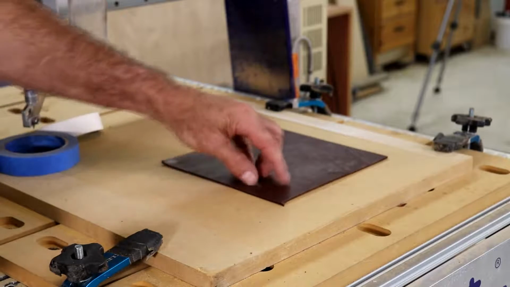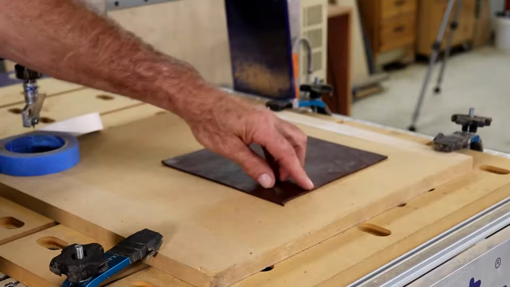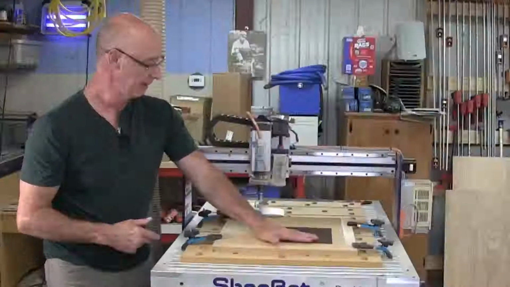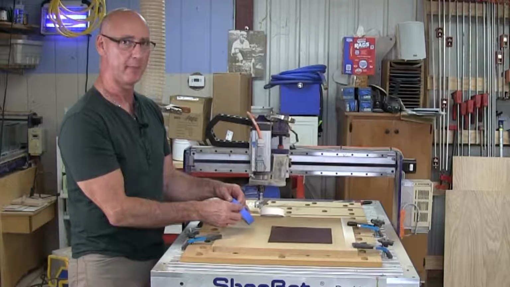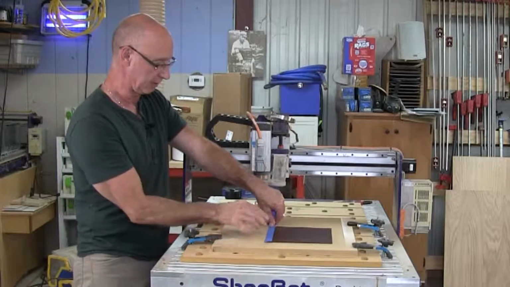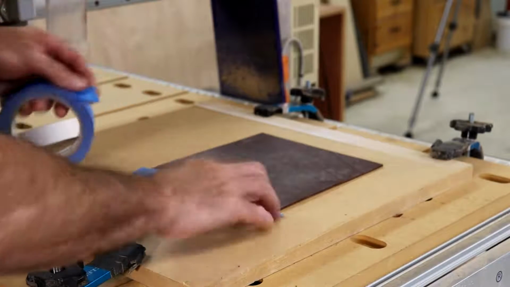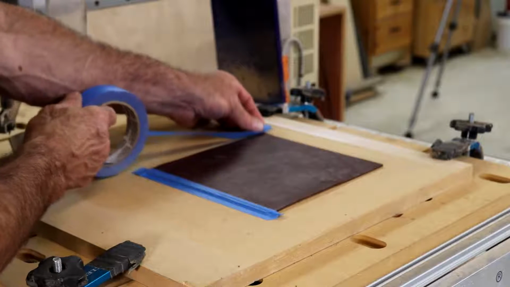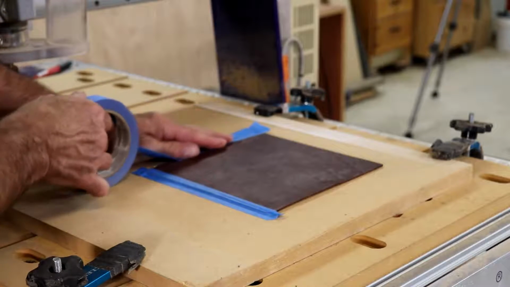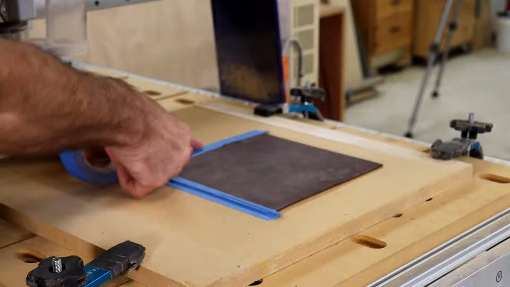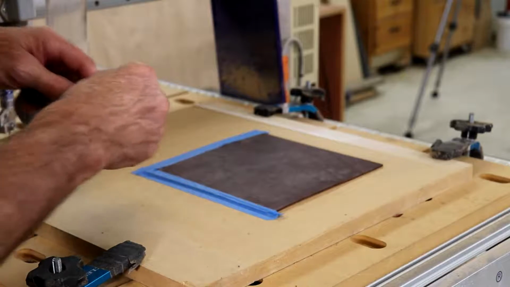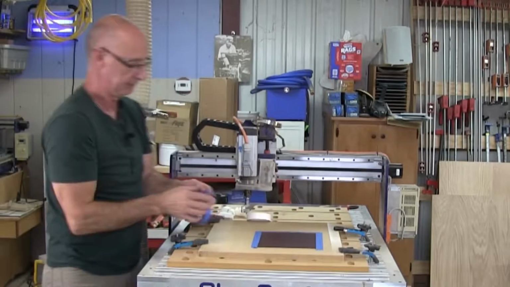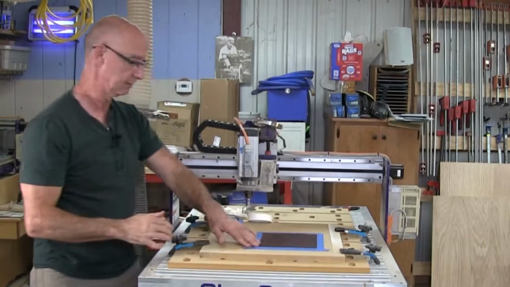Now the other problem we can run into is that these edges might roll up just a little bit, and I don't want to take the chance of those letting go. So this is kind of a belt and suspenders sort of approach. I'm going to just use regular masking tape around the outside, just to make sure that the edges don't start to peel a little bit. Ready to go.